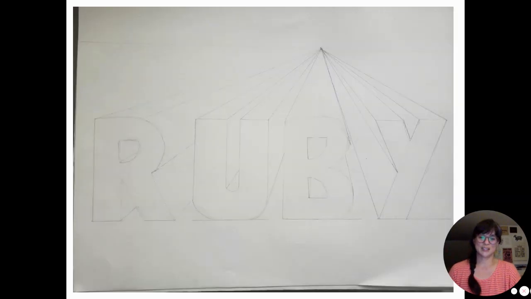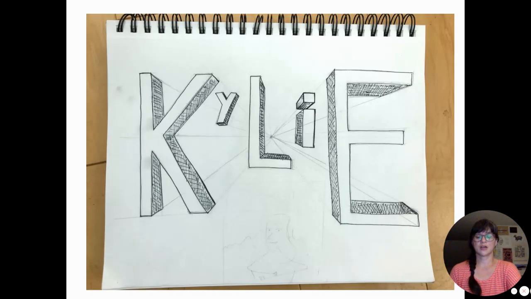Now, before you get started on your hallway drawing, first of all, I would like for you to do a little bit of practice exercises. We're going to do that together in class. And then for your homework assignment, you're going to create your name in block letters using 1-point perspective. So here are a few examples of how to create that.